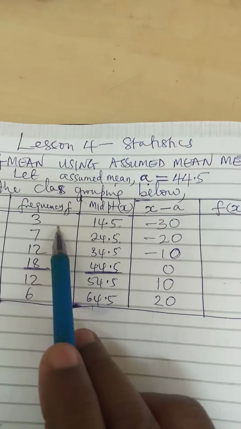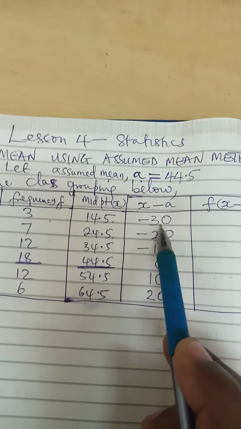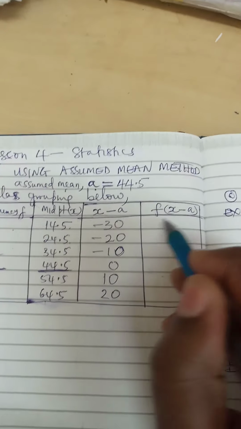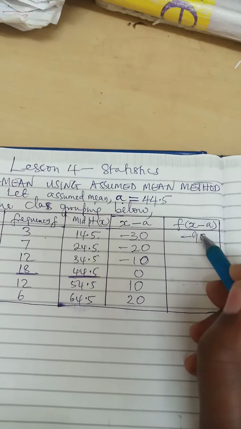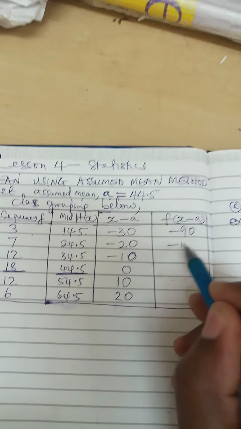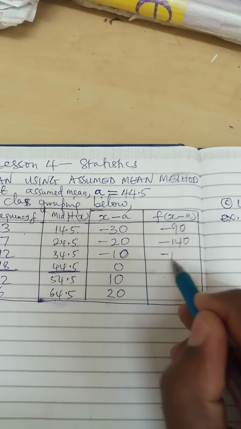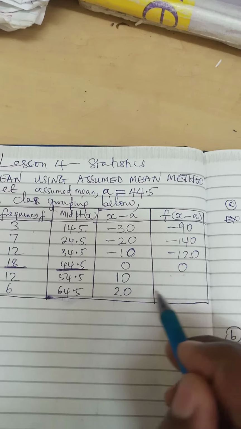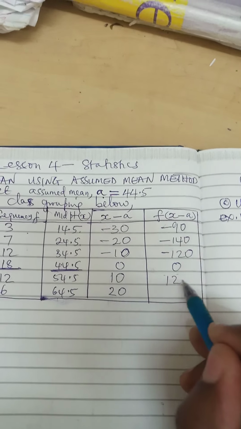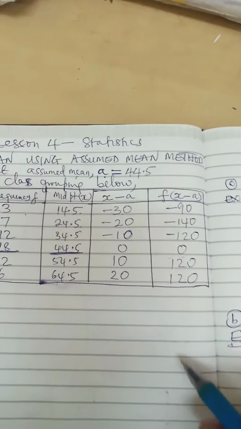Now our next calculation is multiplying the frequency by the X minus assumed mean column. This will give us negative 90 for this value. 7 by negative 20 will give us negative 140. 12 by negative 10 will give us negative 120. This will definitely give us 0. 12 by 10 will give us positive 120. And 6 by 20 will still give us positive 120.